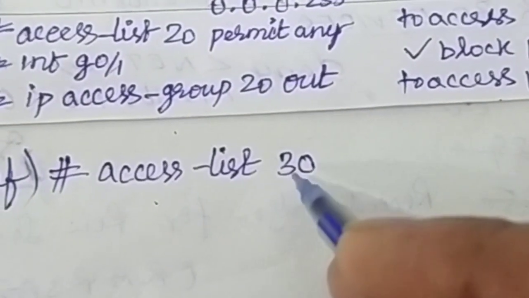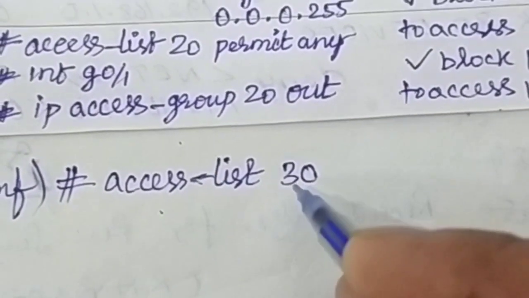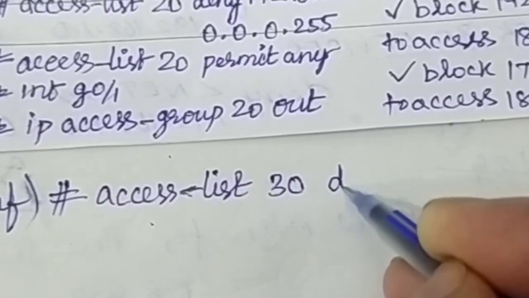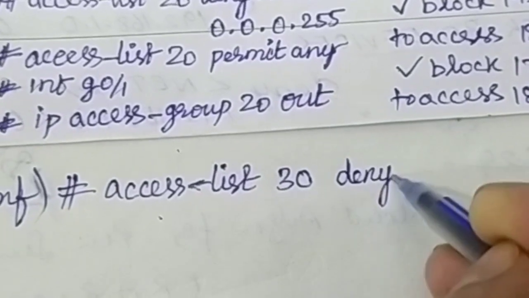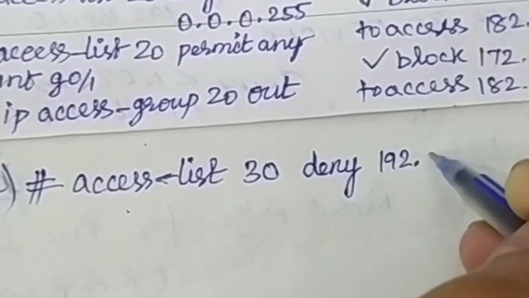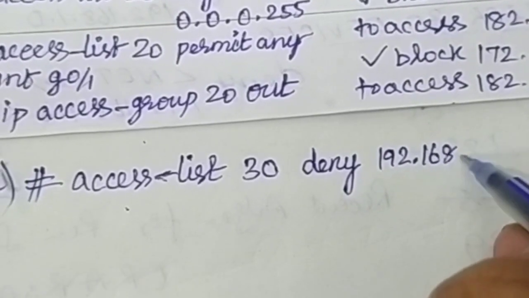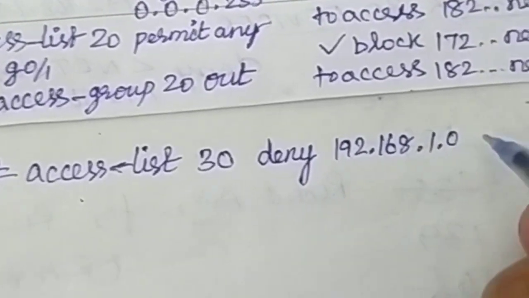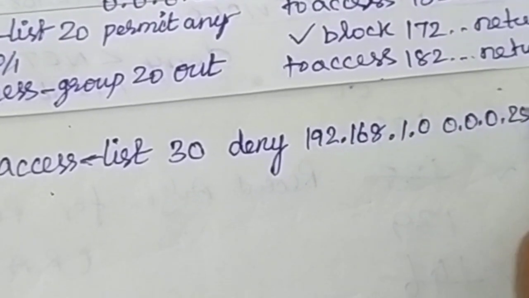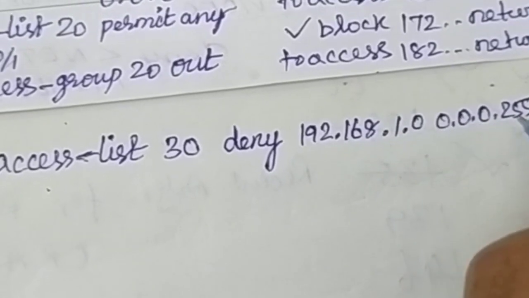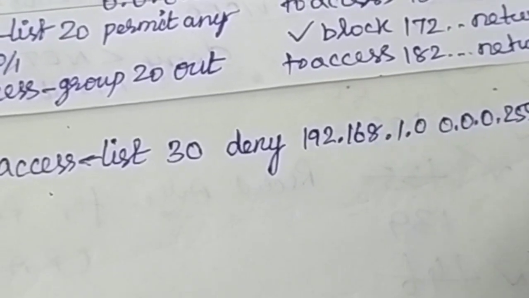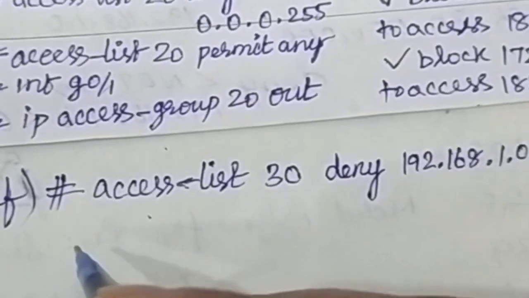So access-list 30. Previously I used deny, so here also I will give deny. Which network am I going to deny? The 192.168.1.0 network, with wildcard mask 0.0.0.255. If it is a network, you have to give 255 at the end. If it is a host, you have to give 0 as the last value. Okay, this is done, right?